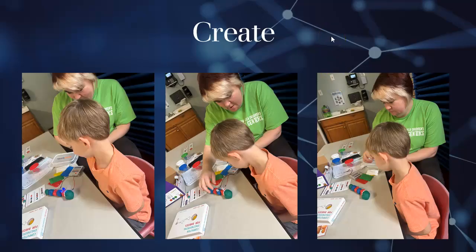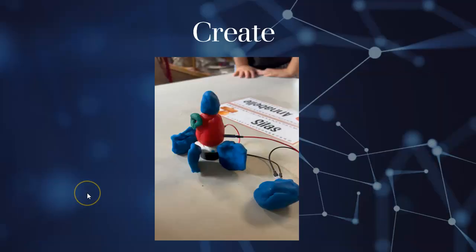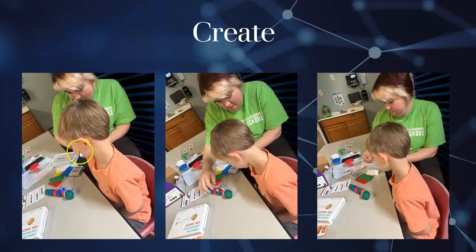So for the create aspect, this is one of the caterpillars that we made. Over here you can see the lights turned on. You can see the little bit of insulating dough in between the green and the red.